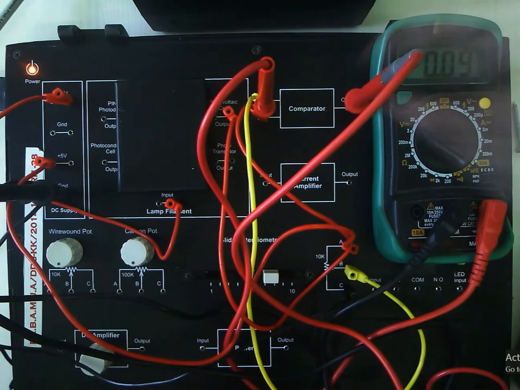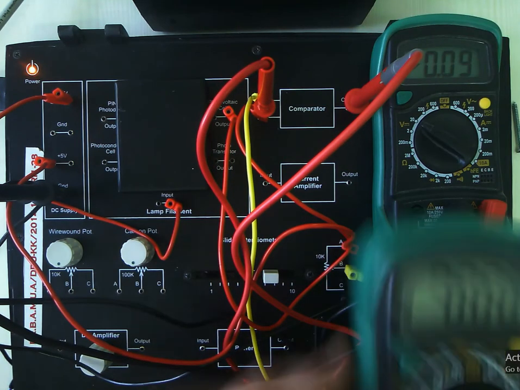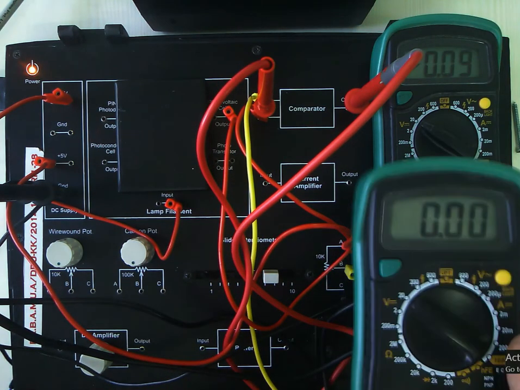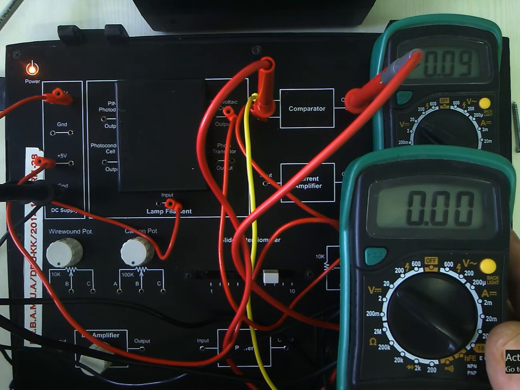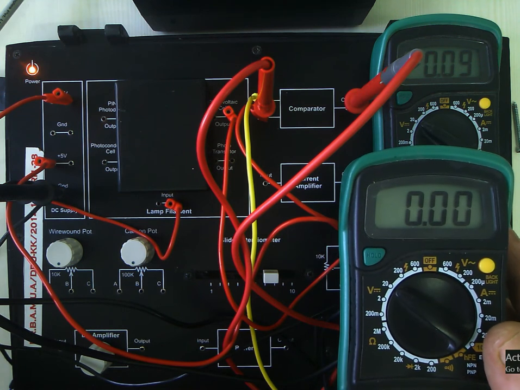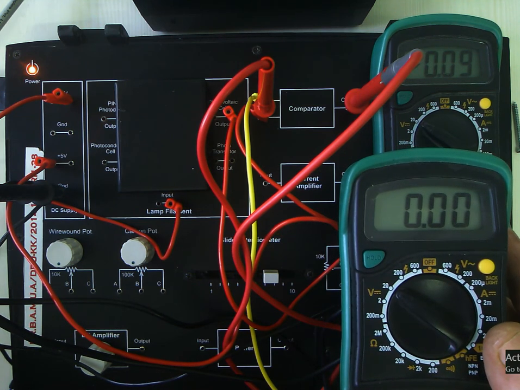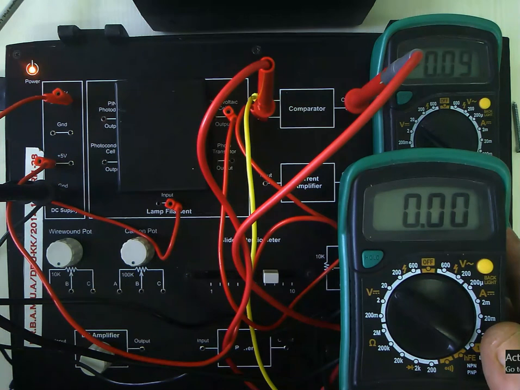The output of the comparator is 0 because the photo voltage is 0. So right now our expectation is that when the photo voltage is beyond 0.15 volt, then there will be change in the state of the comparator output.